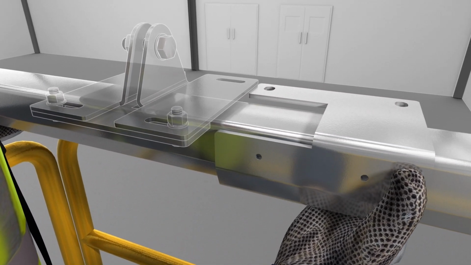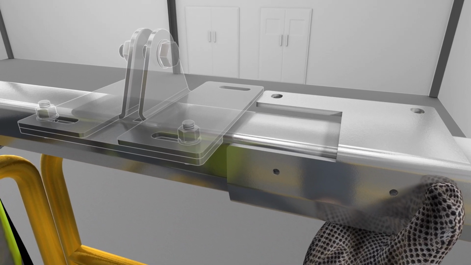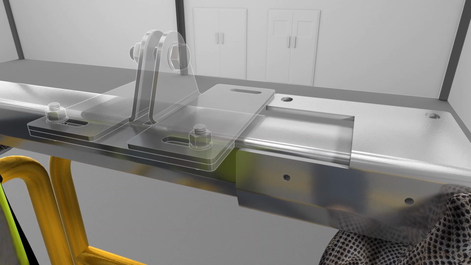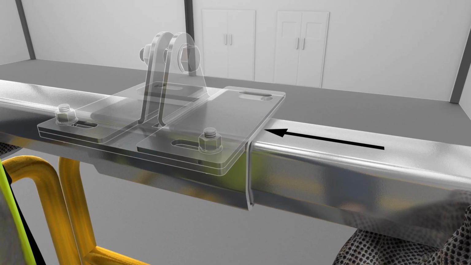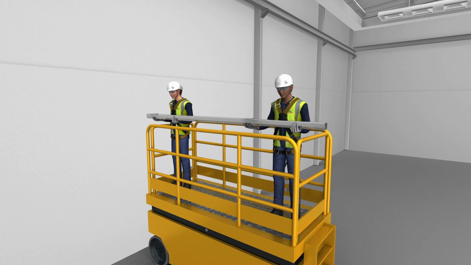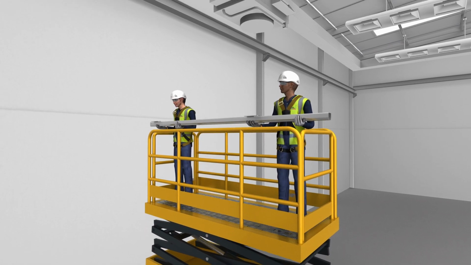This is imperative as the additional half clamshell brackets will slide along the rigid rail from right to left into the main body of the previously fixed clamshell assembly. To reduce the risk of the additional half clamshells from falling, consideration should be given to the utilization of temporary tethers.